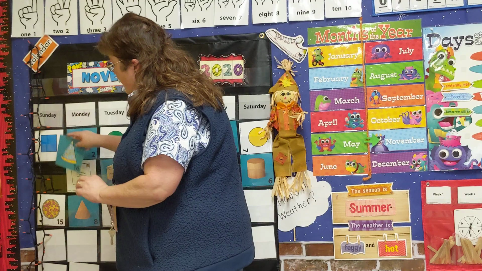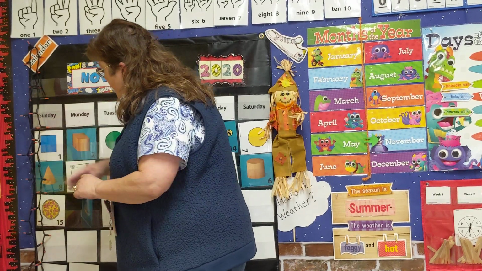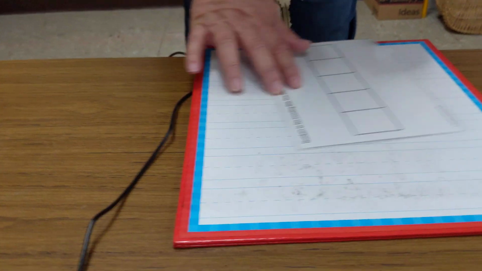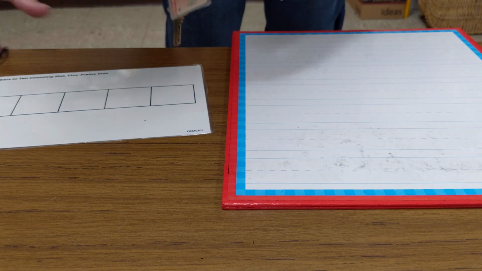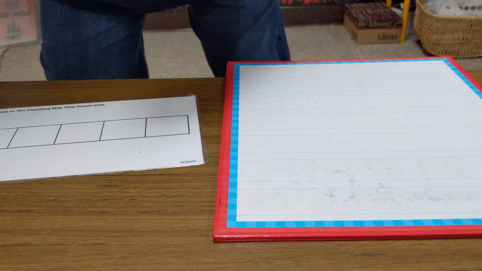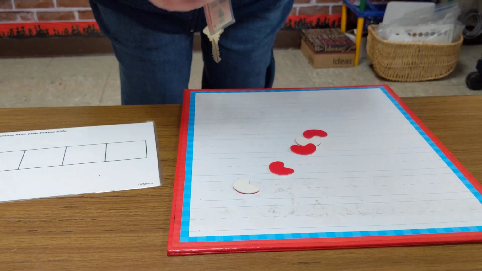Okay, we have gone through what our shapes are called and where we find them. So our last activity for today is to play Spill the Beans. So today, we're actually going to be writing how many reds and how many whites we see. There we go. Okay, so I'm gonna put my cups together, I'm gonna shake and spill.